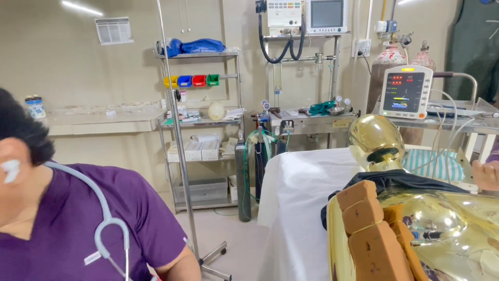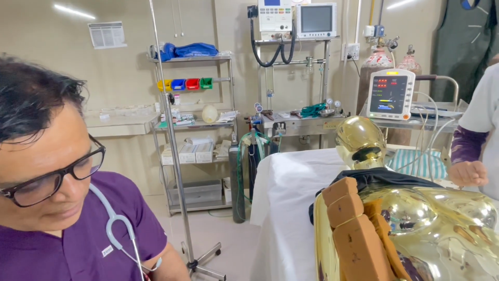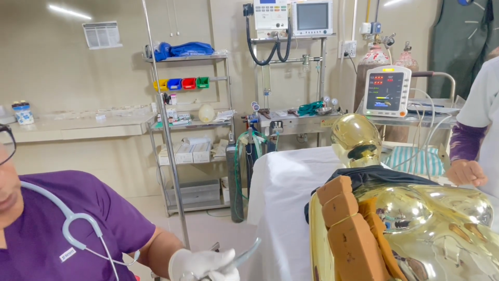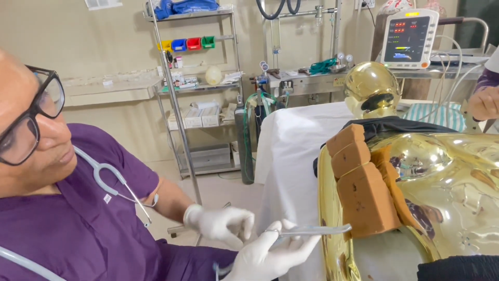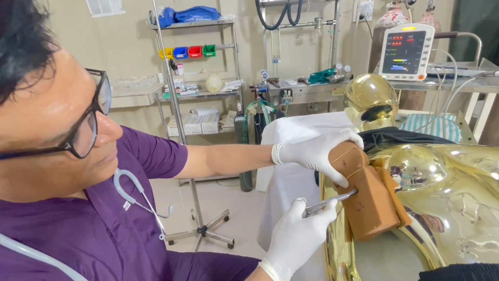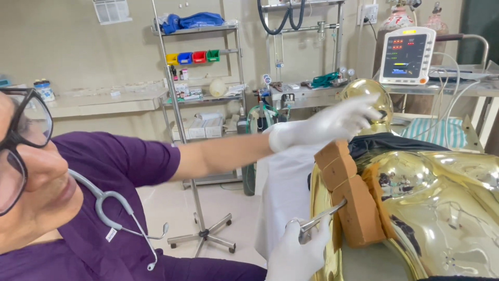See that the distal end of the drain is clamped with the forceps, so that a sudden gush of air will not leak. You have to direct this towards the upper side, toward the opposite shoulder.